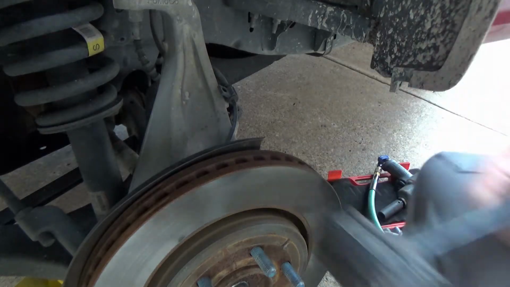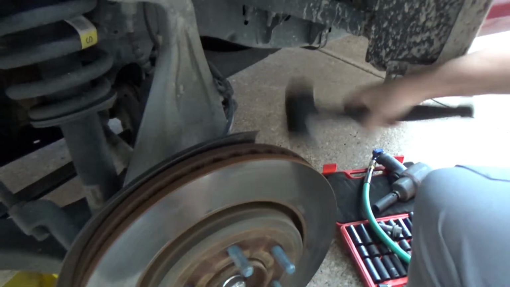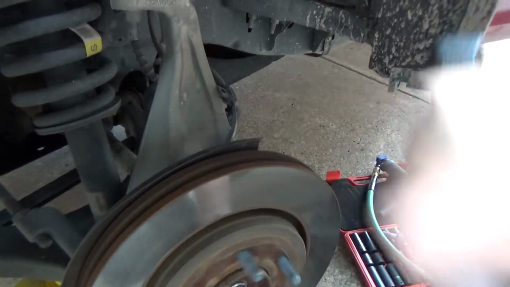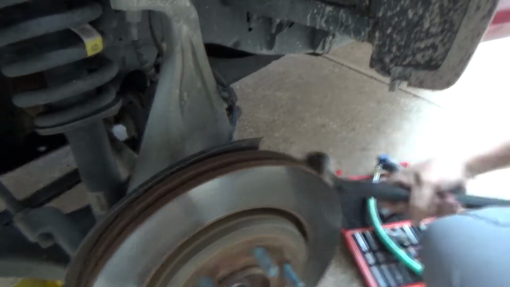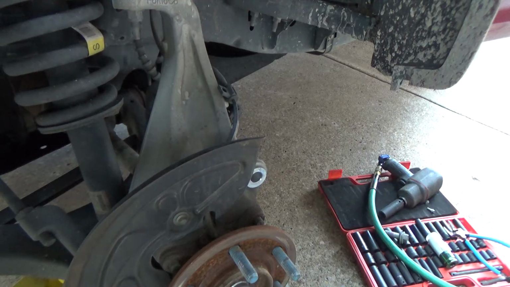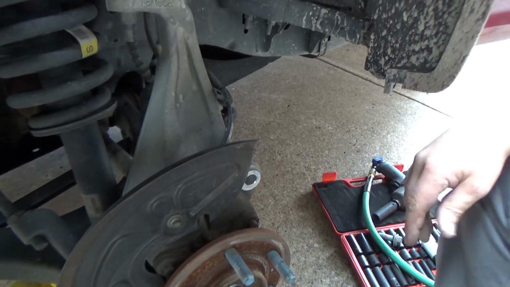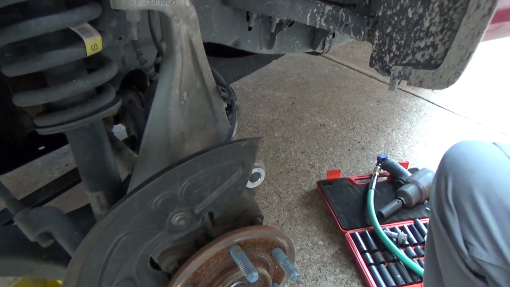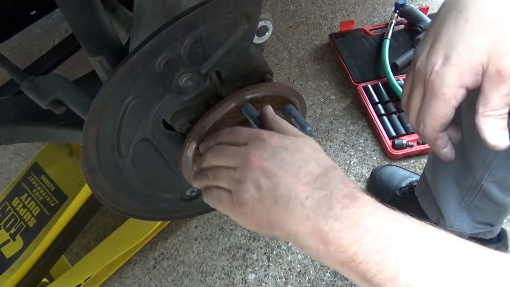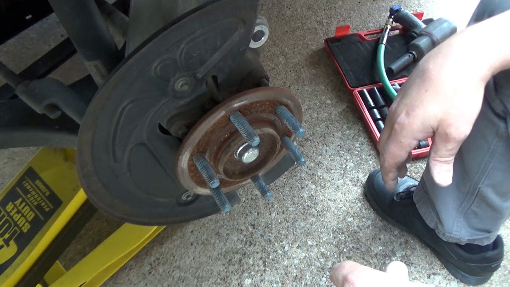Get a hammer on that. This thing needs a wheel bearing. Do you hear that? That does not sound good at all. So let me call this customer, see if he wants me to replace this wheel bearing for him.